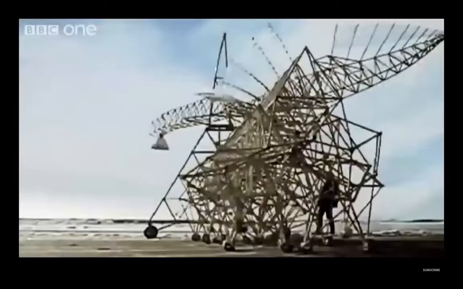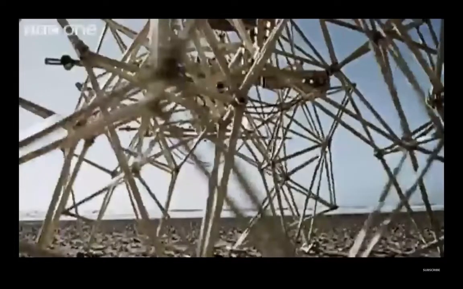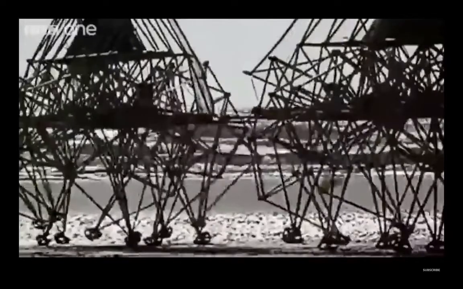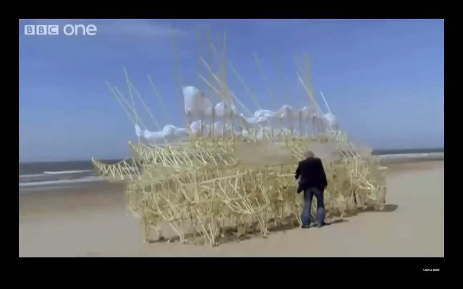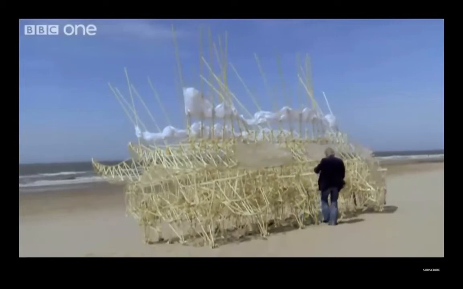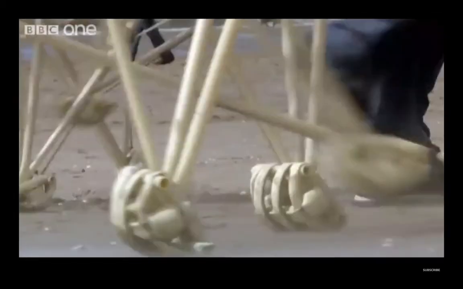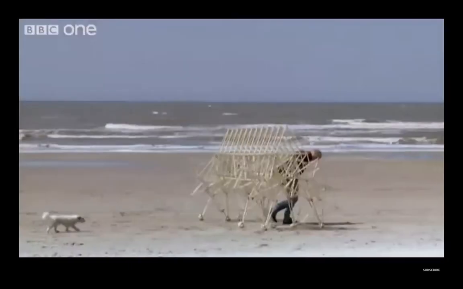Theo's been making his creatures for over 20 years, and he's evolving such clever designs that one day he hopes they'll be able to leave home and live permanently in the Dutch sand dunes. Incredibly, his animal-like creatures are only made from PVC. Getting them to walk smoothly was the first step, but his animals still needed their creator to get them going.